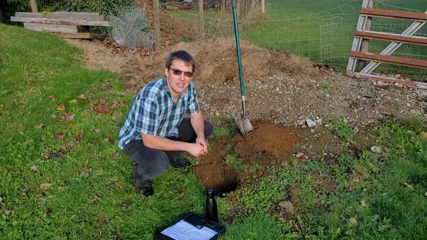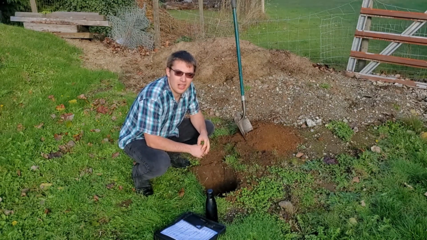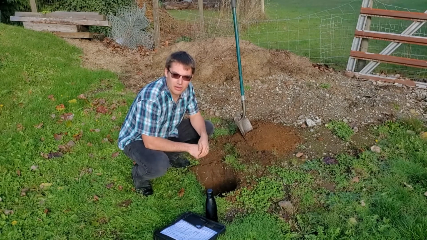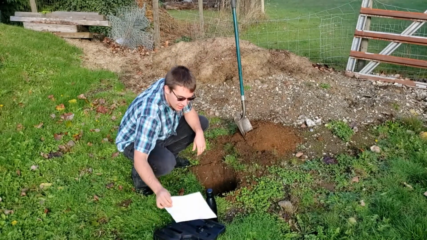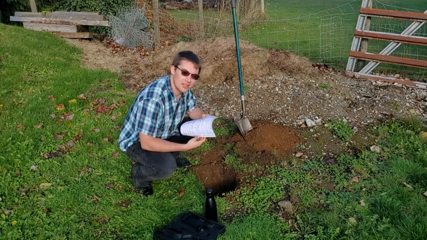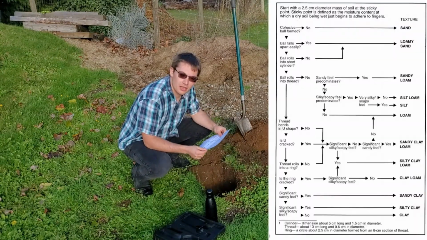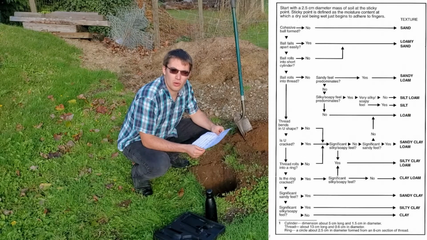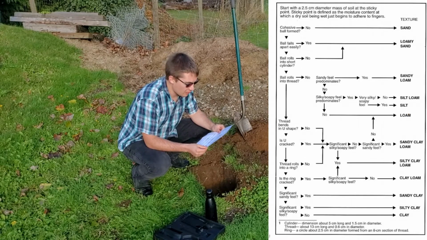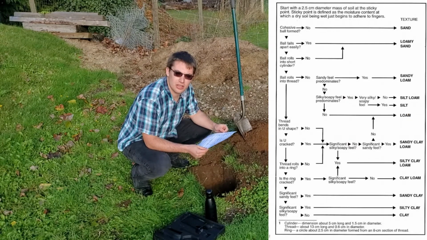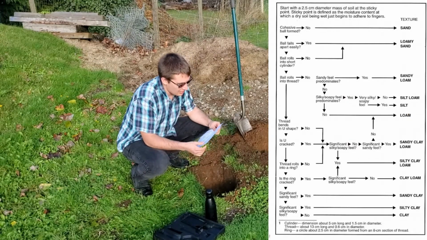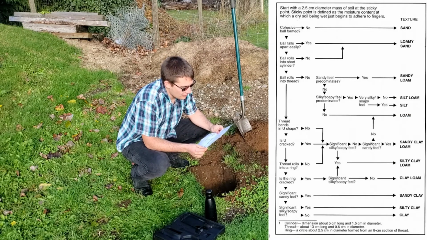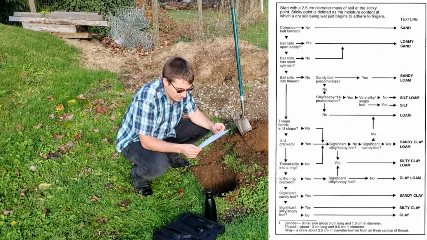Alrighty, so we're out here in the fields. Hopefully, you guys can hear me. And we're going to use this nice fancy chart that Mariano will hopefully get to very soon for determining what the texture of your soil is. So it says to start with a 2.5 centimeter diameter mass of soil at the sticky point.